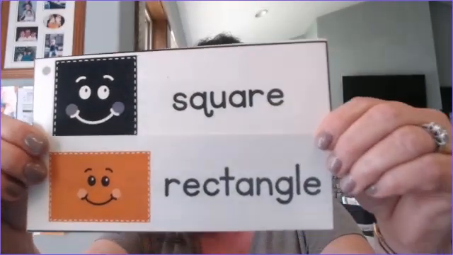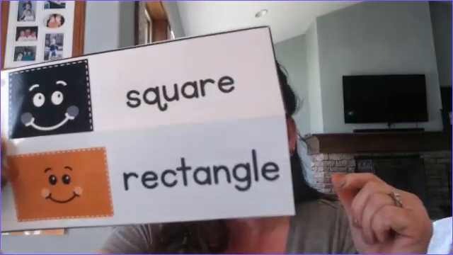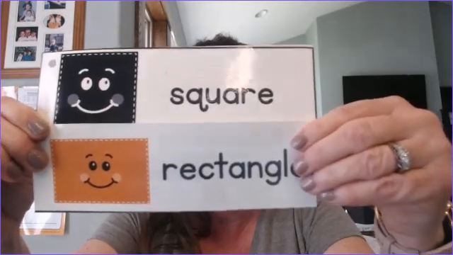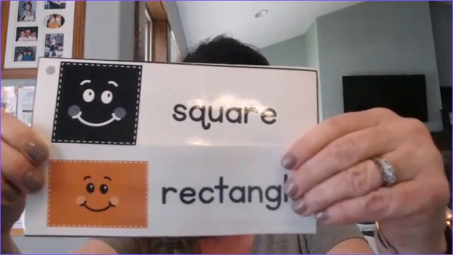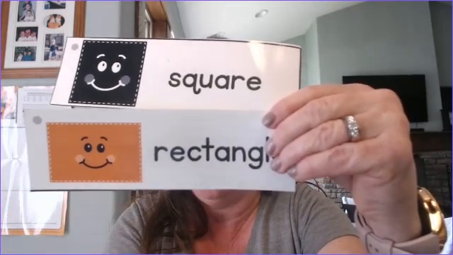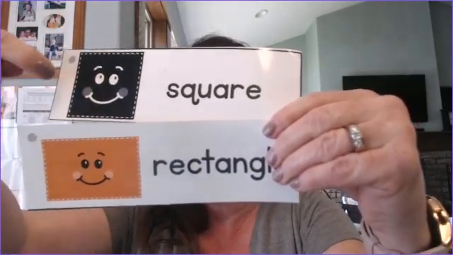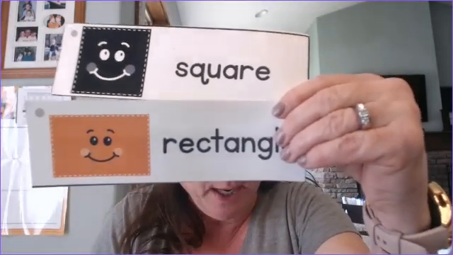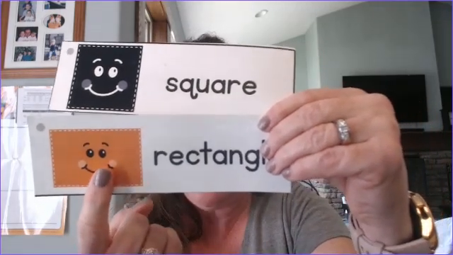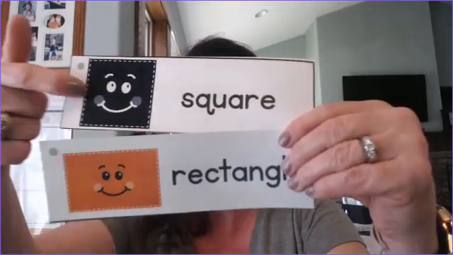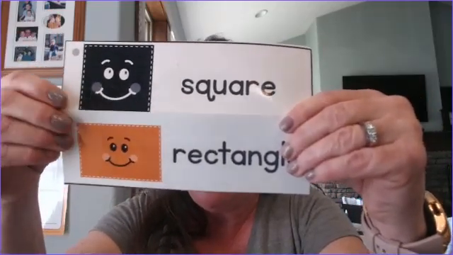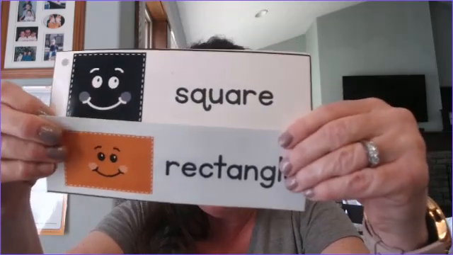So if we're looking at a rectangle and a square, how are they the same? A rectangle and a square are the same. They both have 4 sides. If we count them, 1, 2, 3, 4 on this rectangle, 1, 2, 3, 4 on the square. They both have 4 sides. How many vertices do they have? We know a rectangle has 4 vertices. A square also has 4 vertices. So we now know they have the same vertices and the same sides.